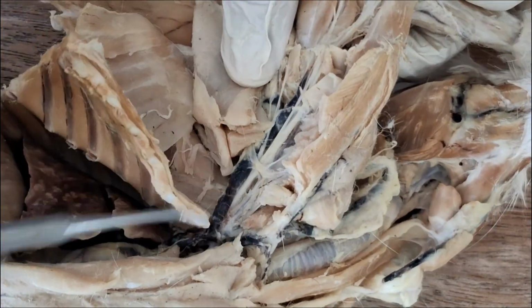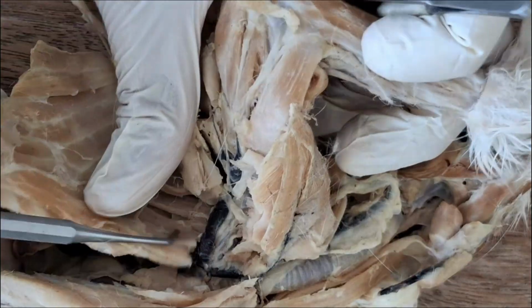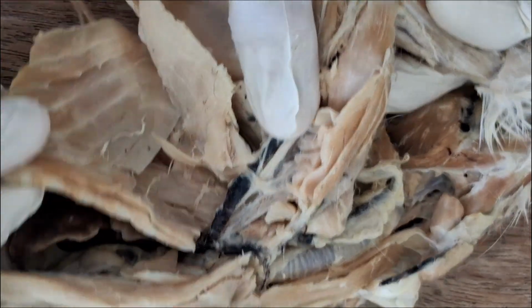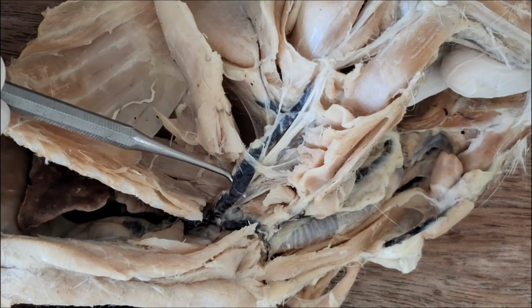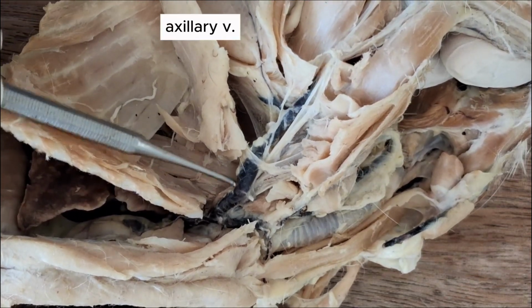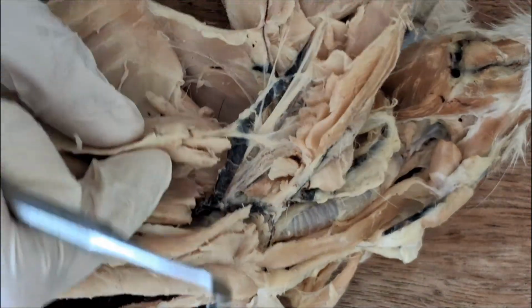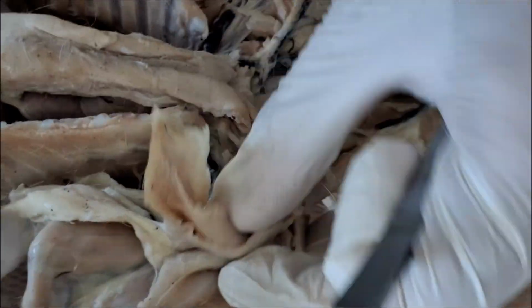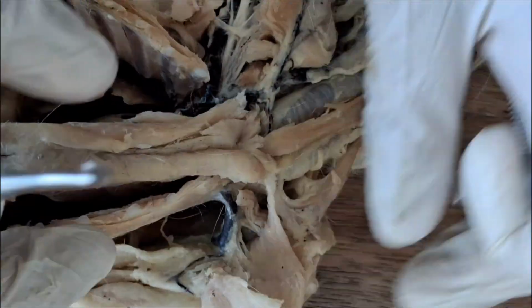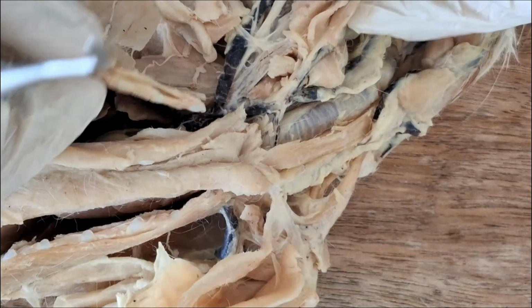Let's follow the subclavian. Again, this is the subclavian draining into the precava. Once the subclavian goes out of the body wall, you're now in the axillary or armpit region. So it changes name into axillary vein. The axillary vein, the more proximal tributaries of it would be the long thoracic and the cephalic.